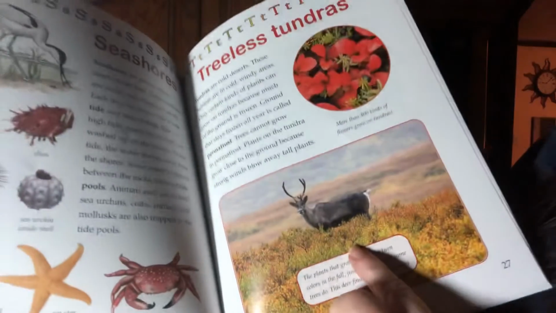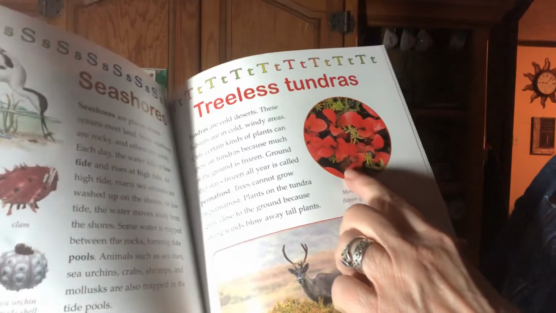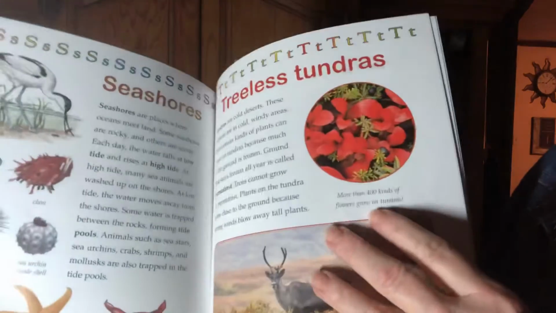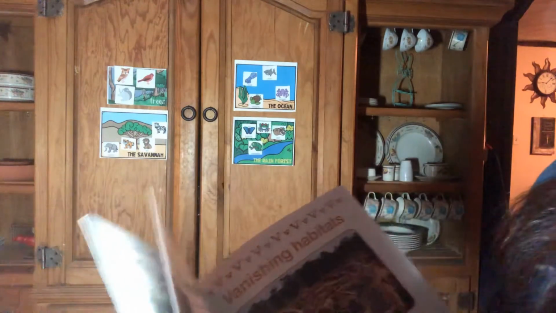And you might recognize it. This is a deer. Deer live on the tundra. And these are many, many colorful plants. There are many colorful plants there on the tundra, but they all live very low to the ground. I wonder if you can figure out why.